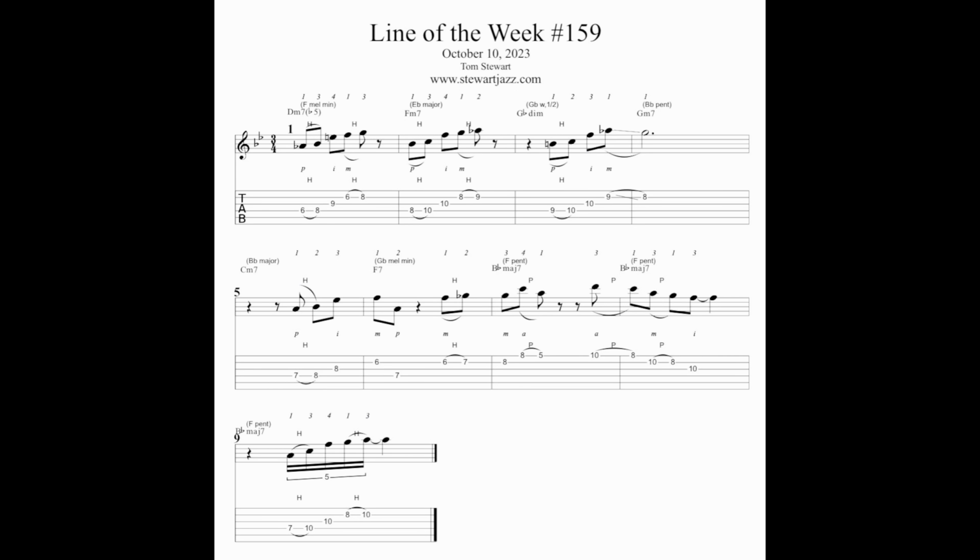In addition to standard notation, tab, chords, and chord scales, I also include hammer-ons, pull-offs, left-hand fingering, and right-hand fingering. I include left-hand fingering, which I modified from Tim Miller's 2-1-2 approach. I include right-hand fingering in case you're interested in the fingerstyle approach I use.